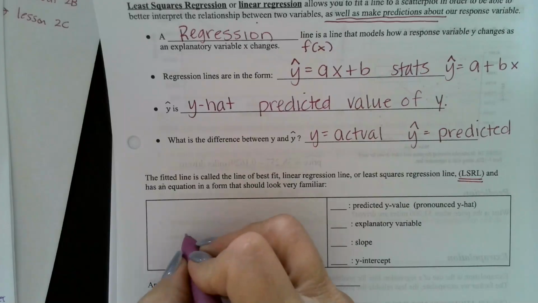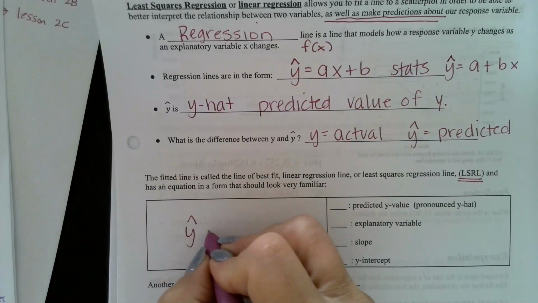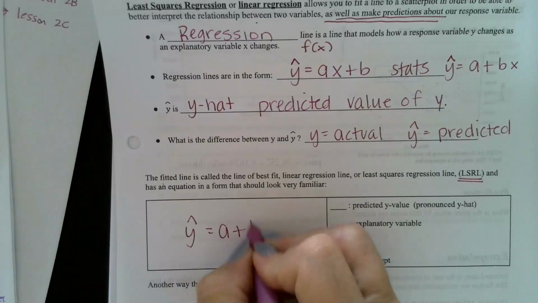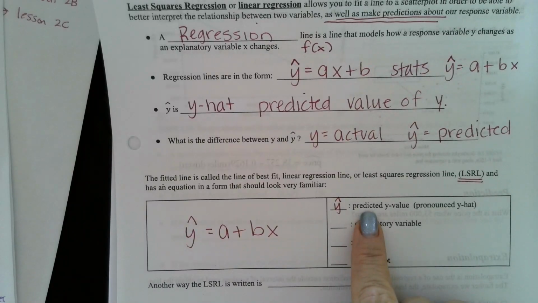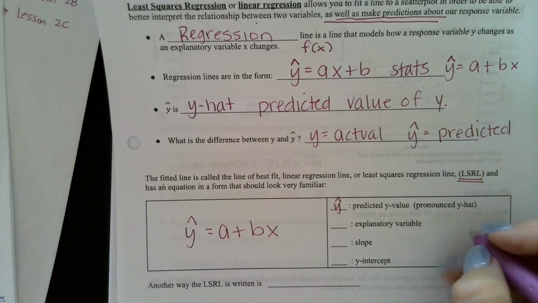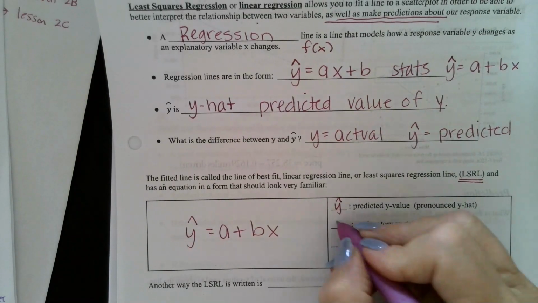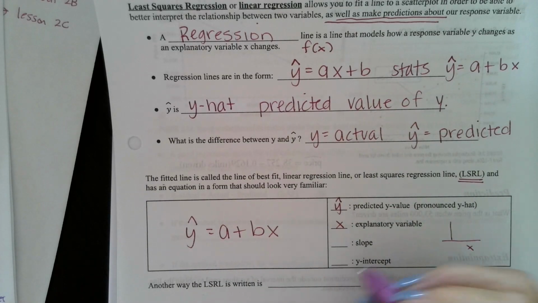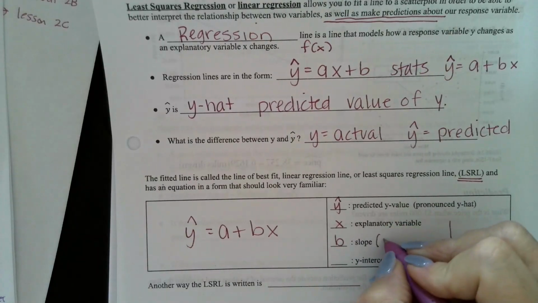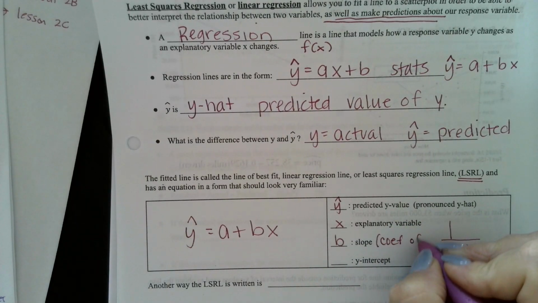Okay. So again, what you're going to see from your AP formula sheet for your least squares regression line is it's going to look like this: y hat equals a plus bx. And y hat right here is our predicted value. And then our explanatory variable, remember that's our x variable that goes on the x-axis. The slope in this term is b, and I'm going to say that this is the coefficient of x.